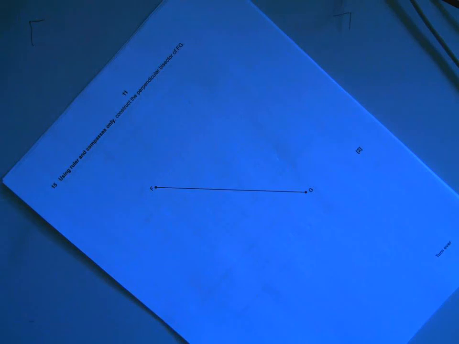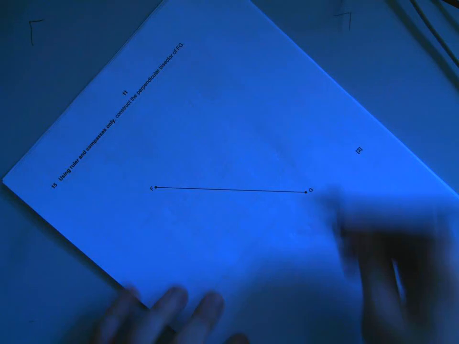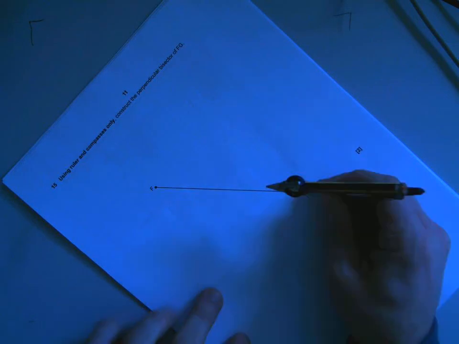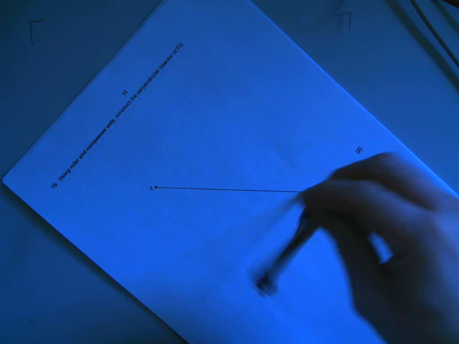pop it in. Put my compass at one end. Open it about 3/4 of the way across. Draw myself half a circle. Well, put a bit more than half a circle. Like that. Don't touch it. Put it on F. Do exactly the same.